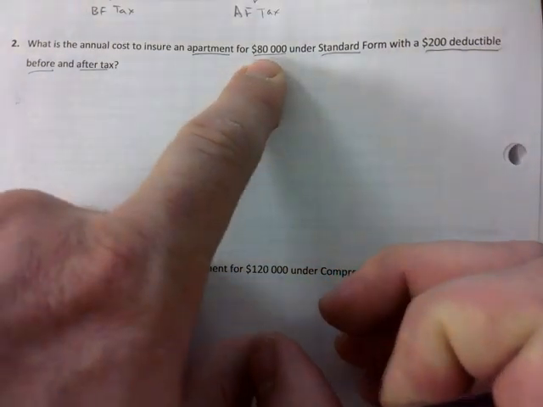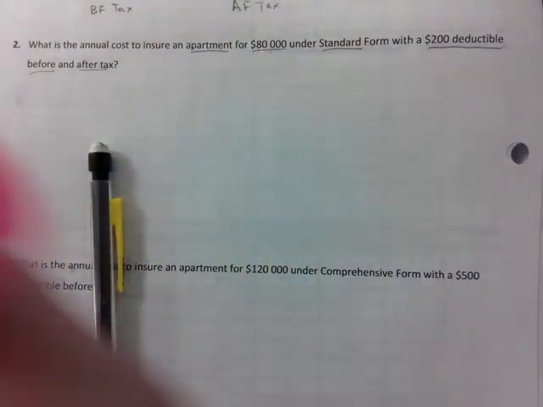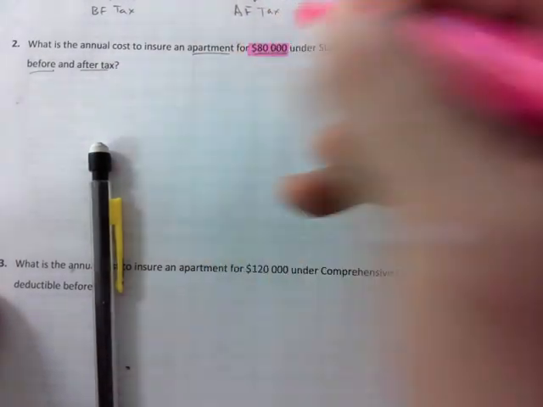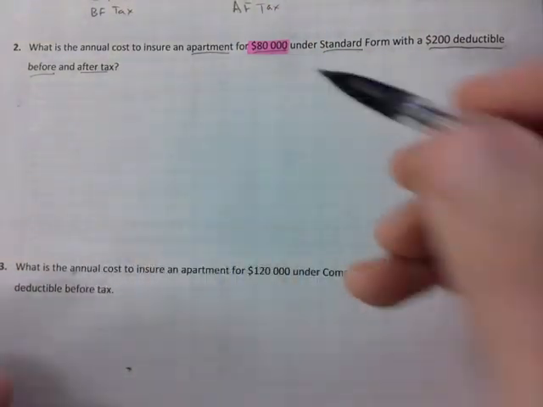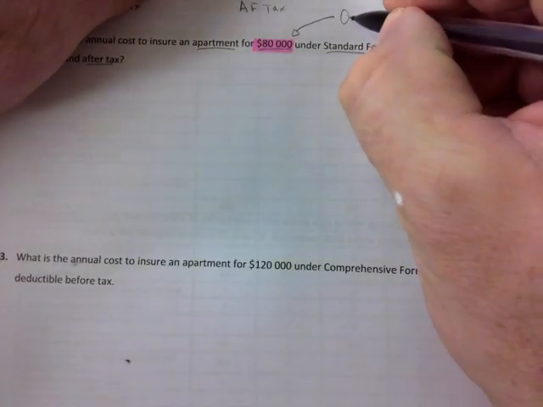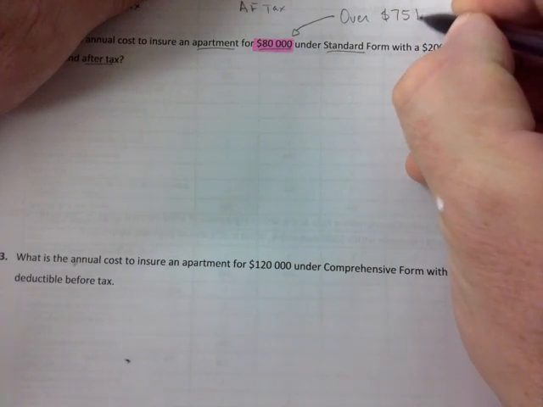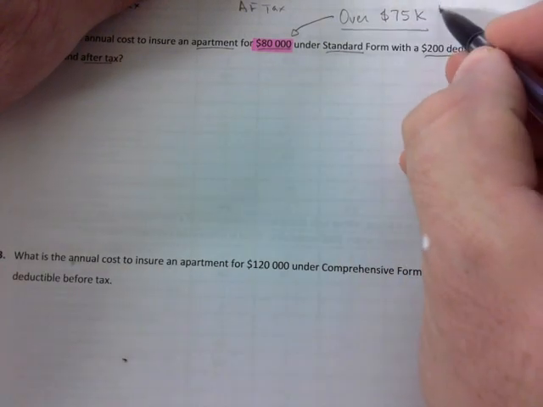May I do something here to make your lives easier? Let's make a big, what do we do here? Pink. I'm going to do pink. I'm going to highlight that. And I'm going to make an arrow saying over 75,000. Exclamation mark.